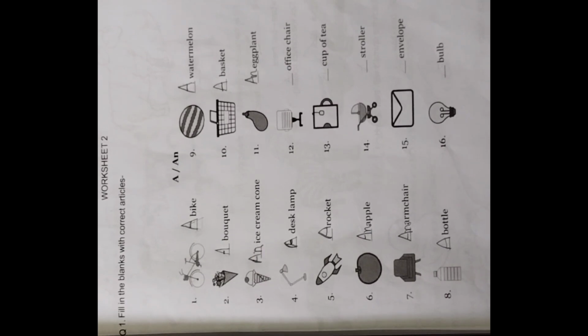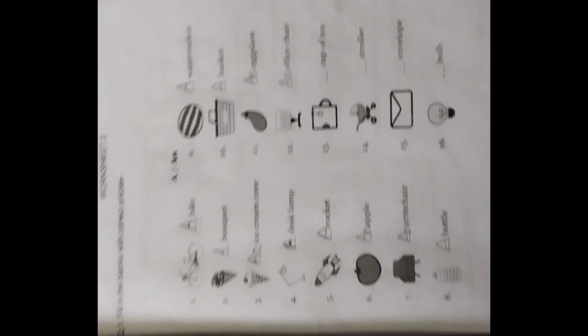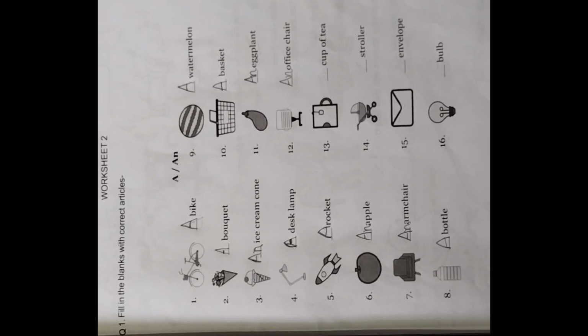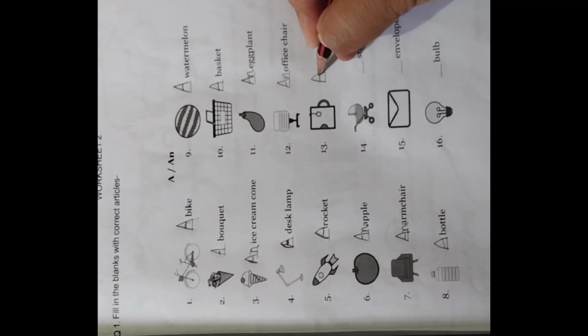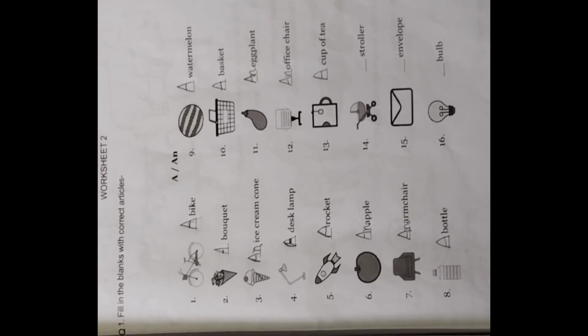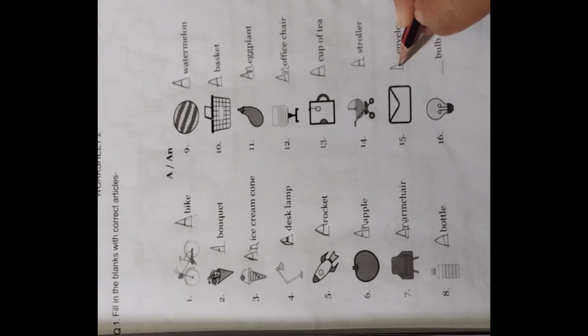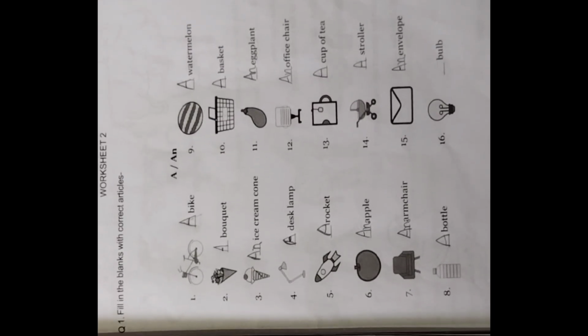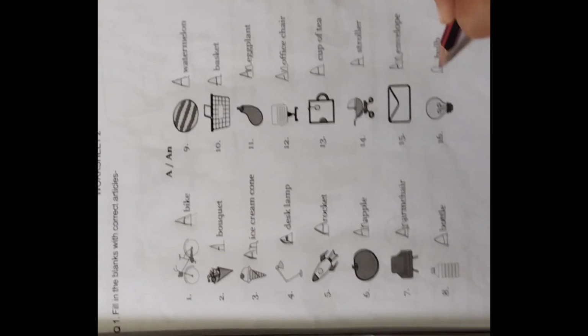The next is office chair. So here also we used to write an office chair because A, E, I, O, U are called as vowels. The 13th is dash cup of tea. So it should be a cup of tea. The 14th is stapler. A stapler. 15th is dash envelope. So this time we have to write an envelope. And 16th is bulb. So here we have to write a bulb.